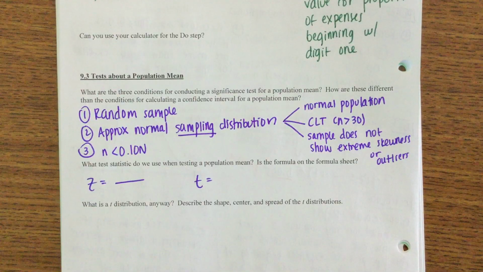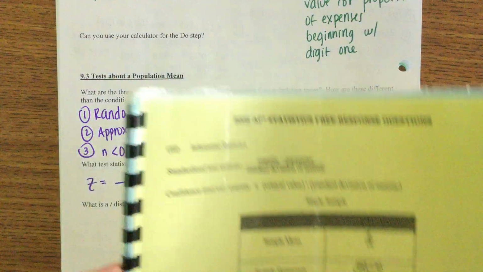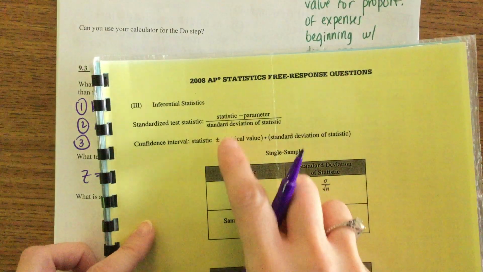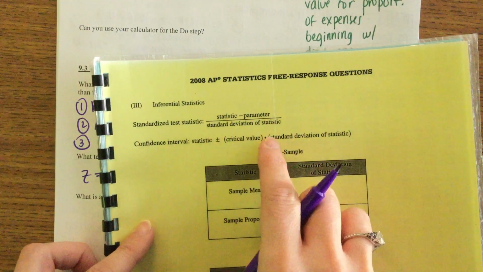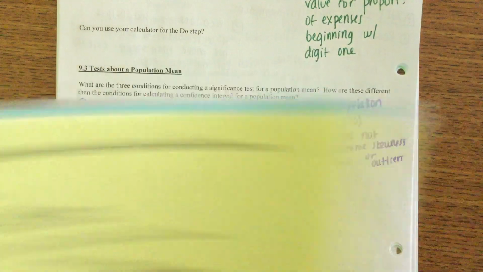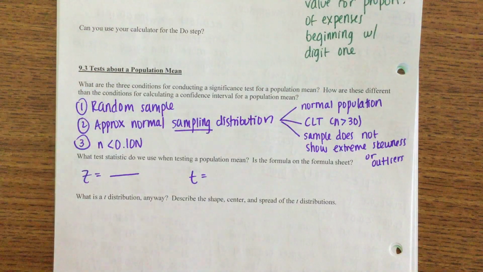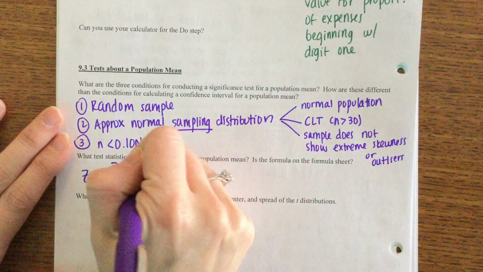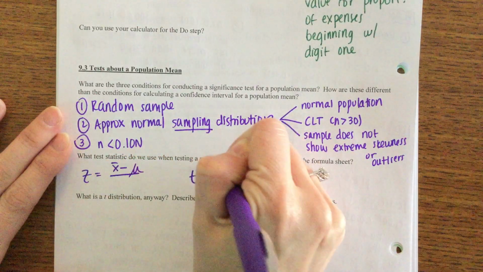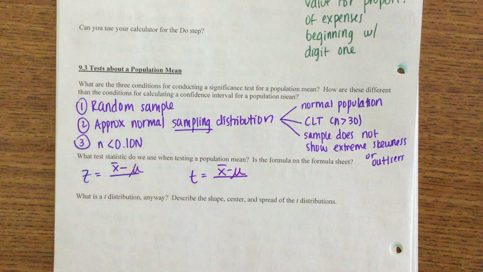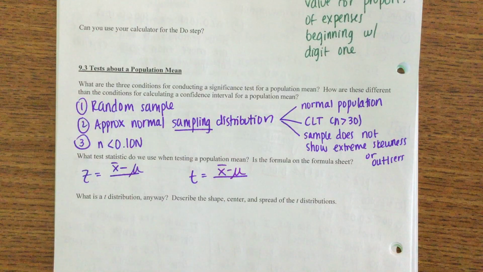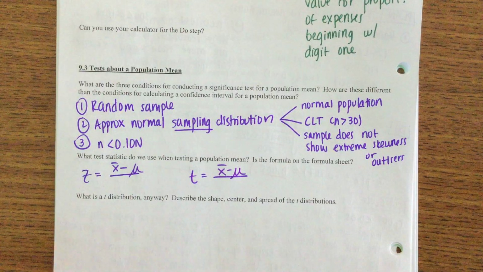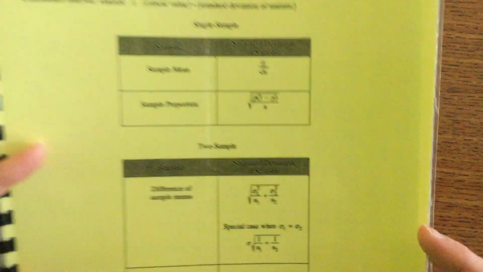Okay, let me help you out a little bit. Here we go. Test statistic: statistic, subtract parameter, over standard deviation. What is our statistic in this case? X bar. So X bar minus, what is our parameter? Mu. They both stay like that, X bar minus mu. So whether you use Z or T, same exact numerator. Then the denominator is the standard deviation of the statistic.